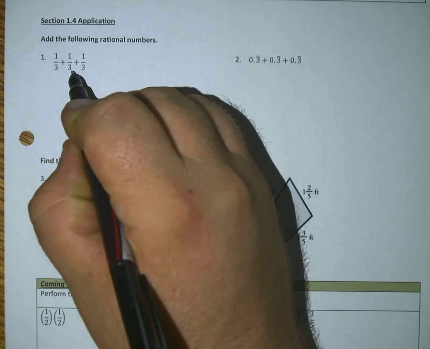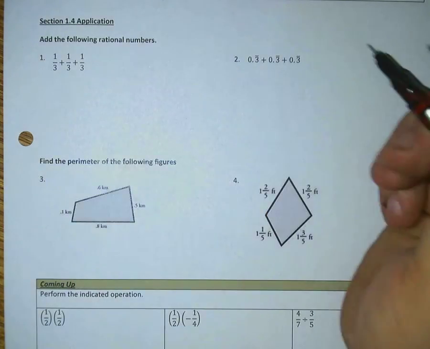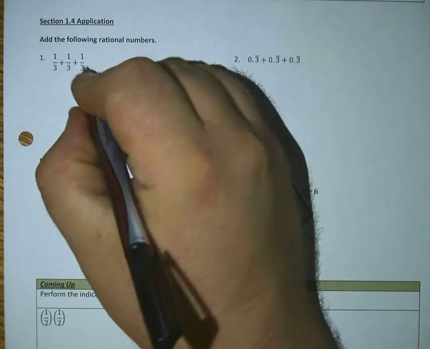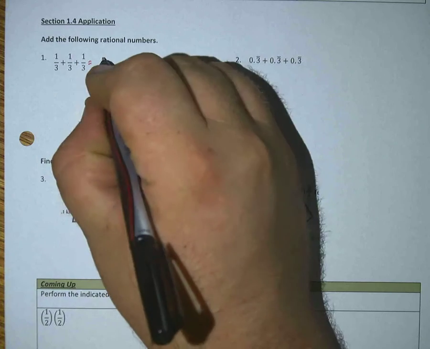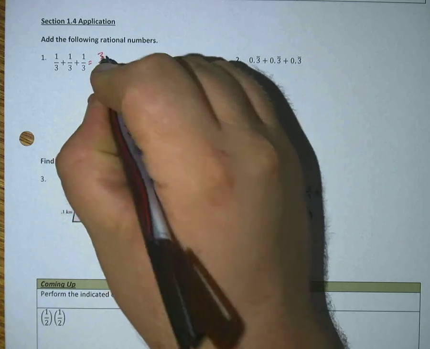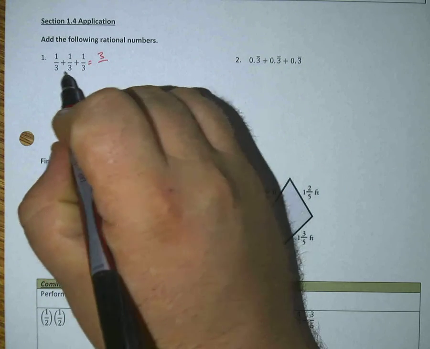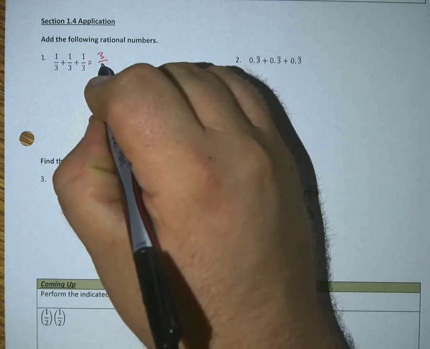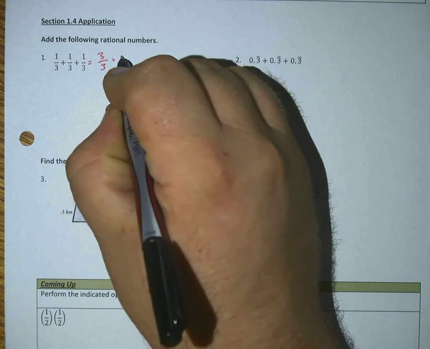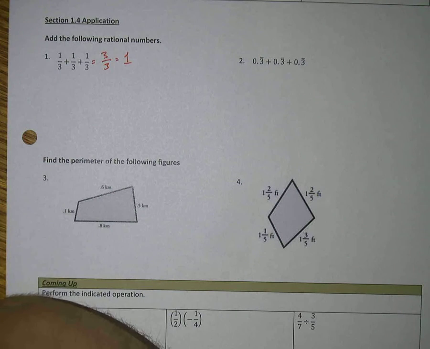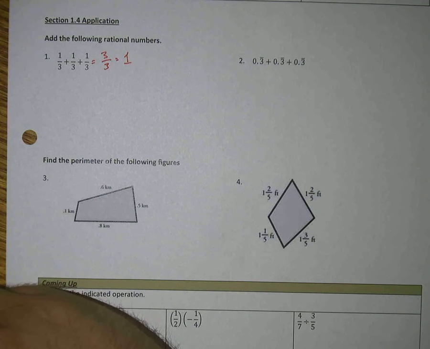I have 1/3 plus 1/3 plus 1/3. Well, I know that I have like bases, so I can add straight across. 1 plus 1 plus 1 is 3. All right, and my common denominator down here is 3. And 3 over 3 would reduce to 1. Okay, well, let's go ahead and look at the next one.